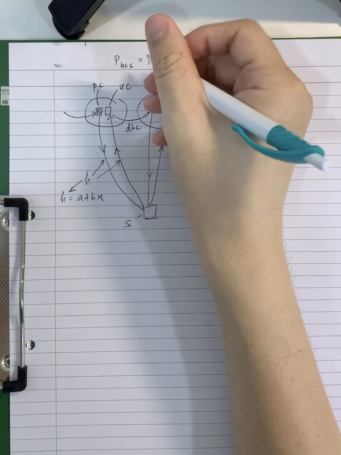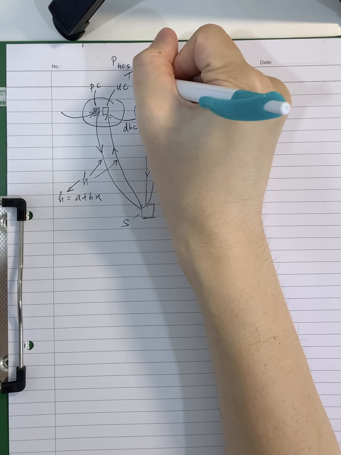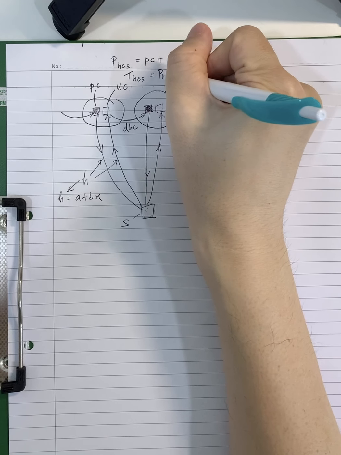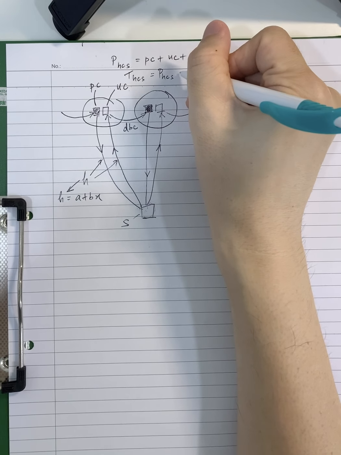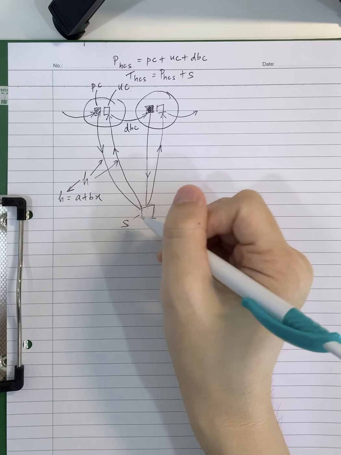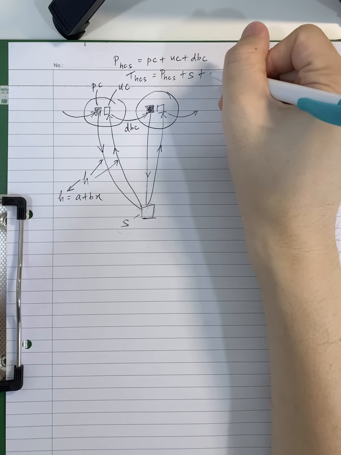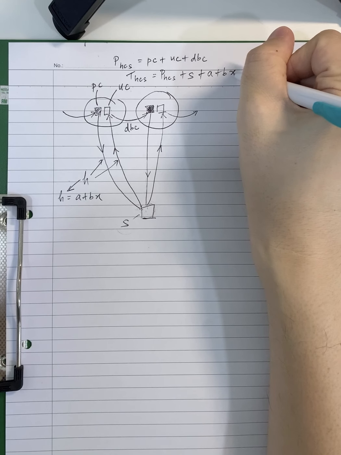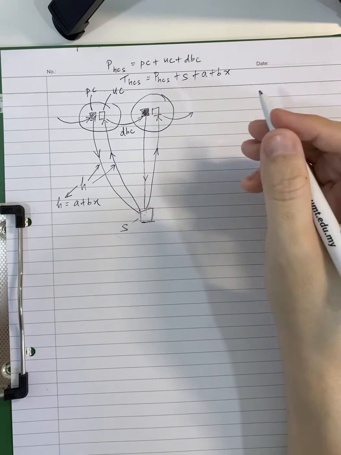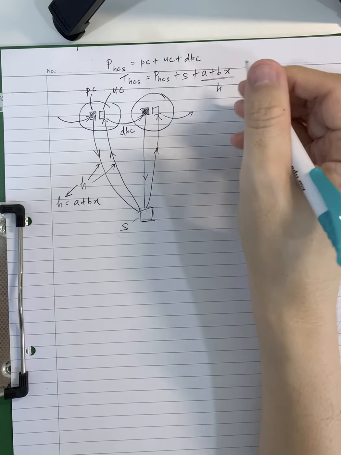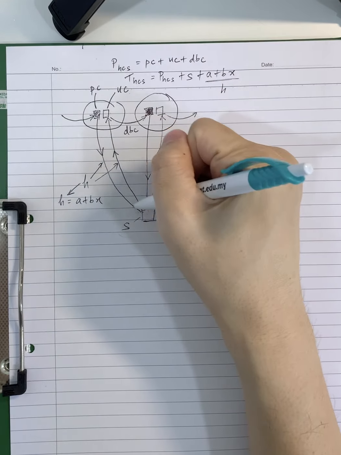And then there's another term, PHCS plus S, which is the time at the site, plus a plus b x. So this is actually the H. H is the haul time.